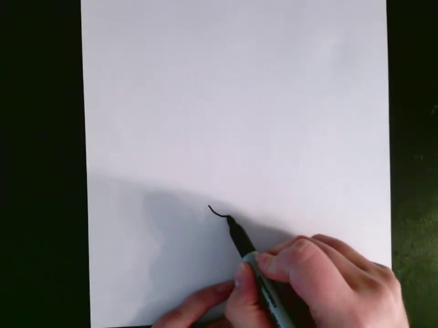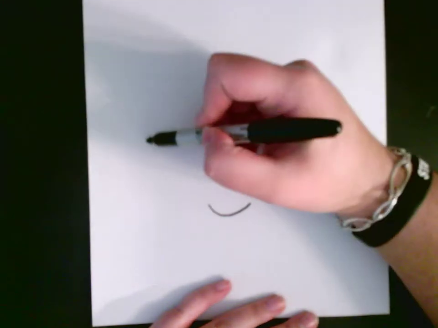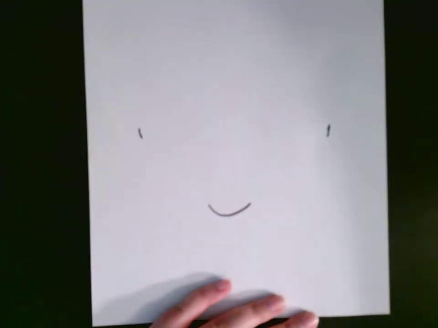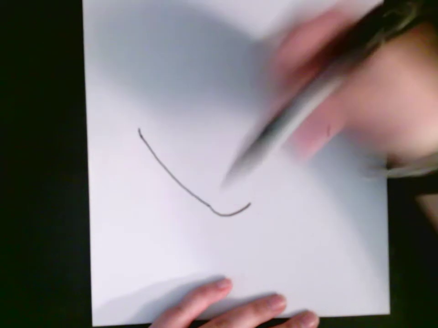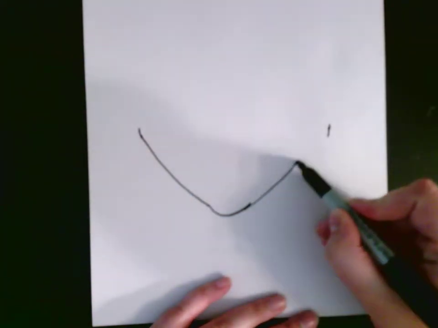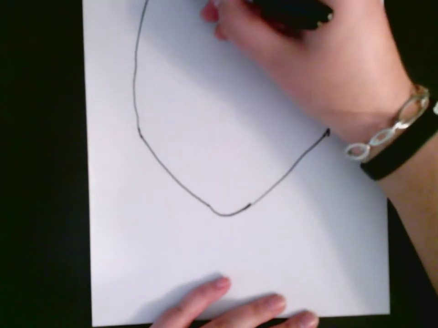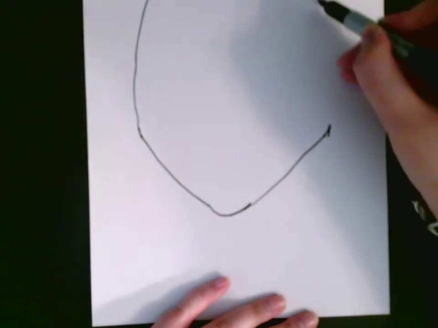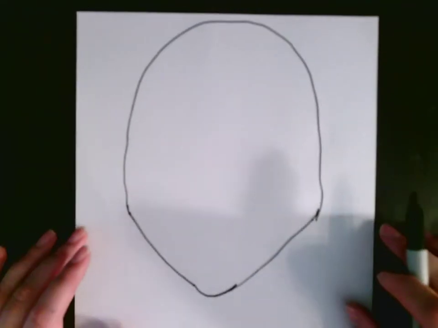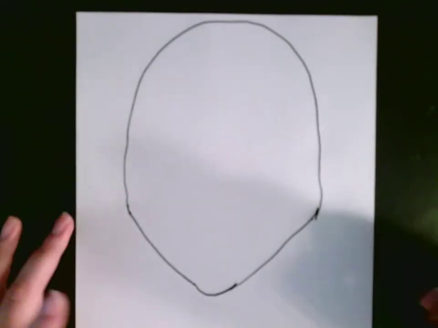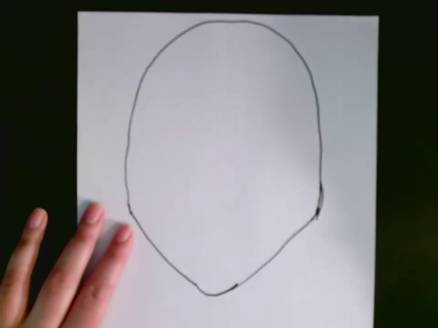So I'm going to draw the curve of my chin, and then I find out where my cheeks are going to go. Cheek is going to go over here, and my cheek is going to go over there. And then I connect my dots. I bring it all the way down, bring it all the way back up, and then I do a nice, large, semicircular oval, and bring it back down. So there you have the basic shape of a face. You guys should always do this in pencil so that you can edit things as you need them.